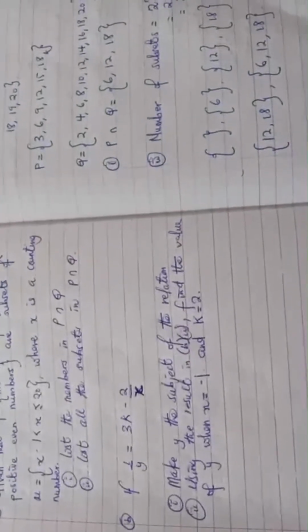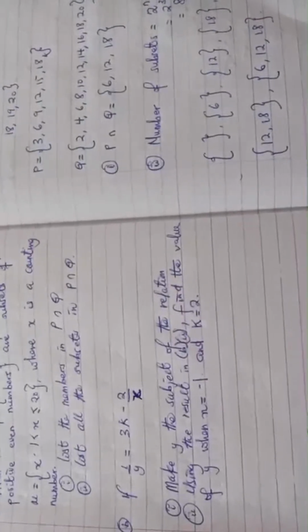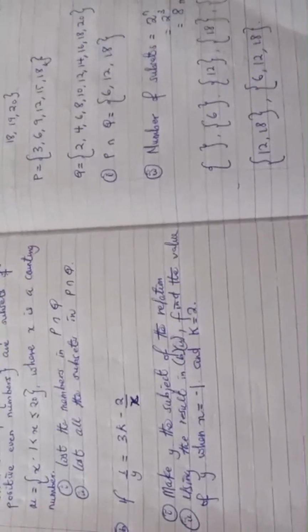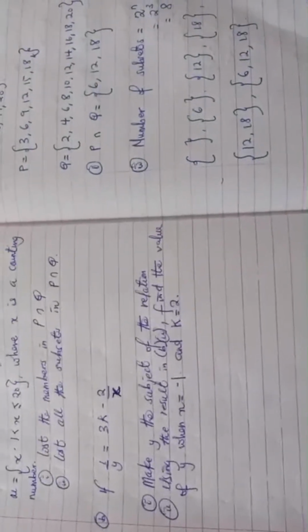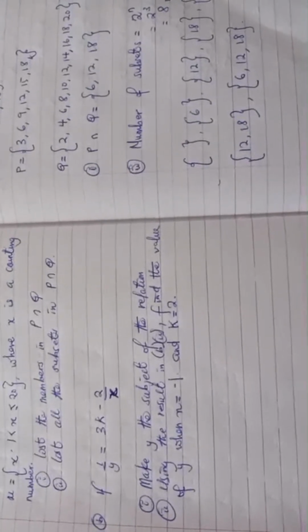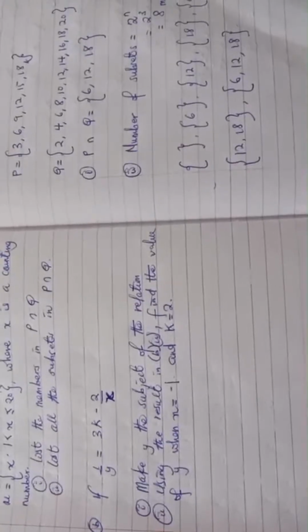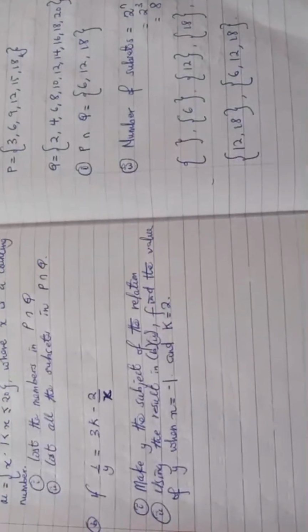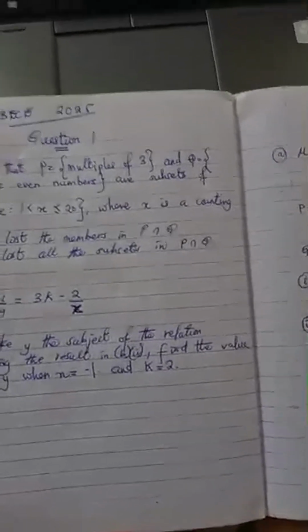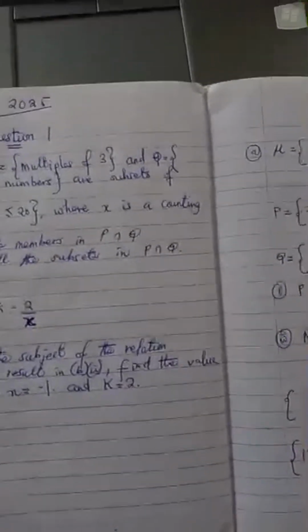And the B says if you have 1 over y is equal to 3k minus 2 over x, make y the subject of the relation. And you are to use your result in B, I, to find the value of y when x is equal to -1 and k is equal to positive 2. Good.